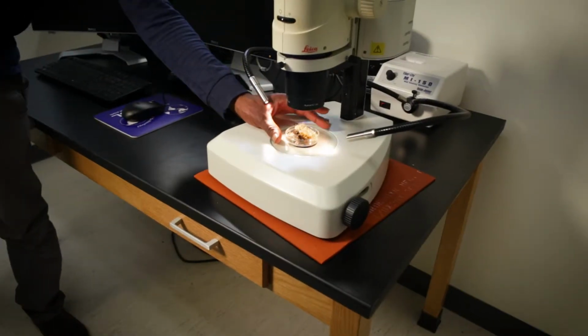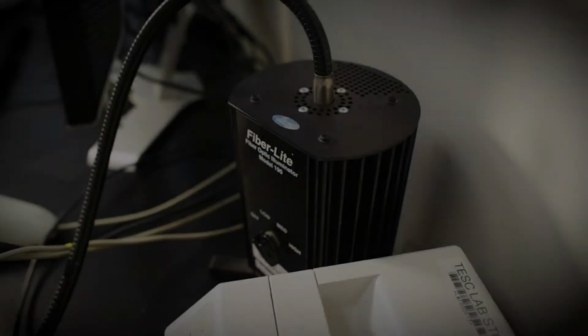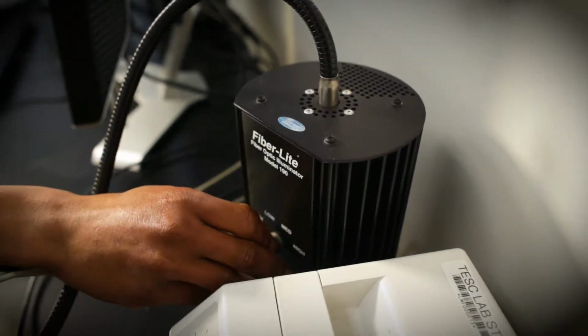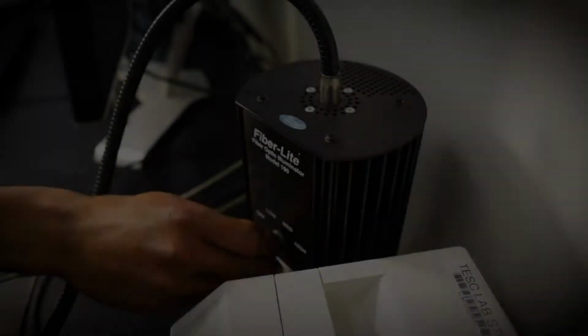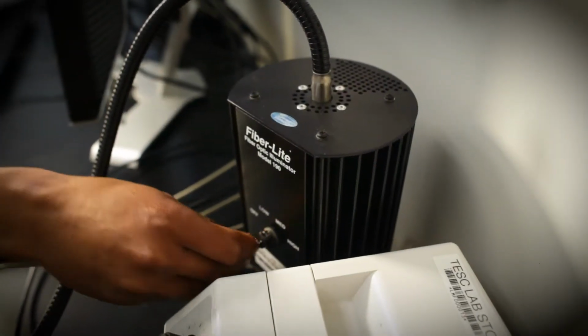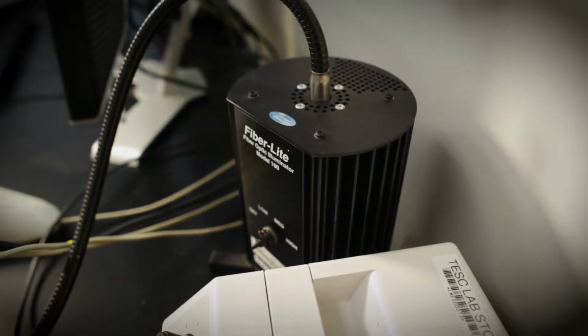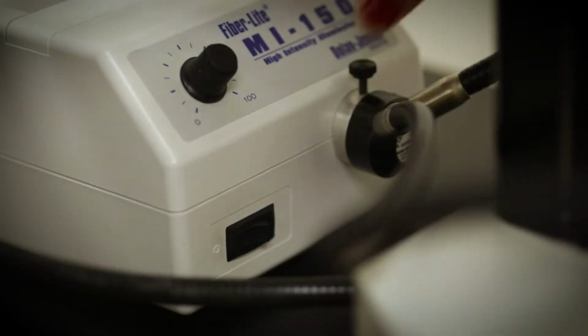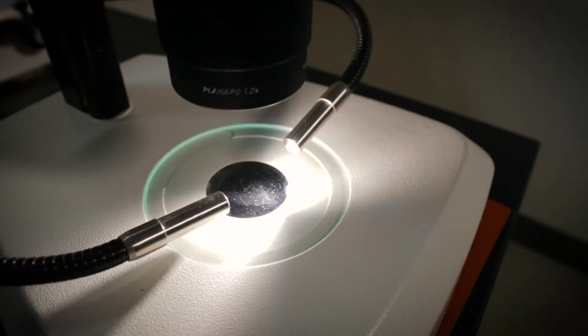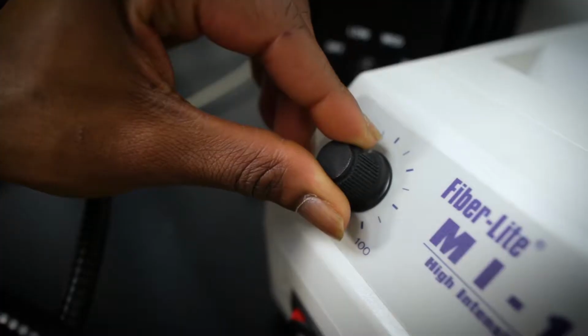Do you have your samples ready to go? Place it on the stage and proceed through the following steps. Turn on the power supply for the internal transmitted light source. The intensity of the transmitted light can be adjusted by the switch on the light box. The focus and diffusion of the light can be adjusted by rotating the knob on the front right of the microscope.